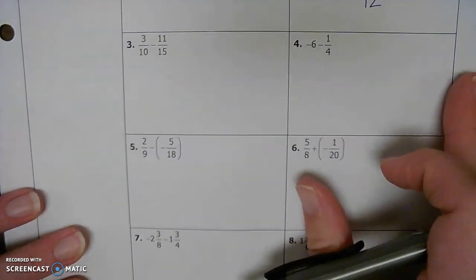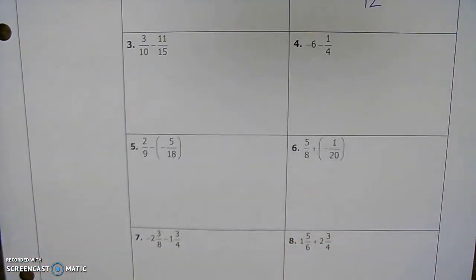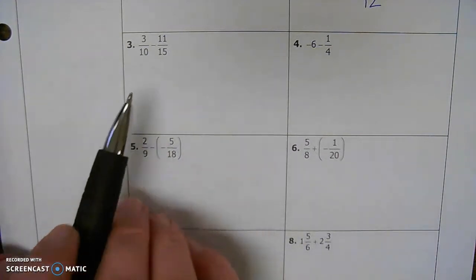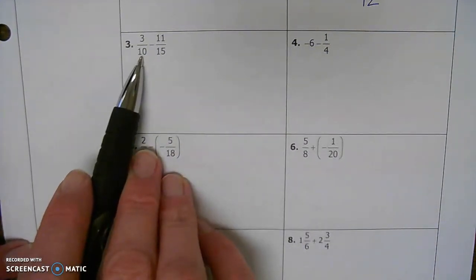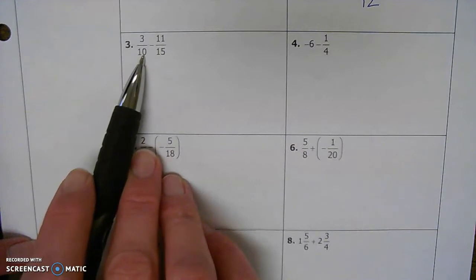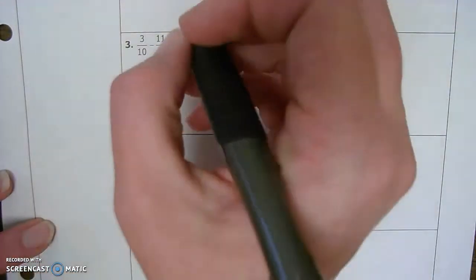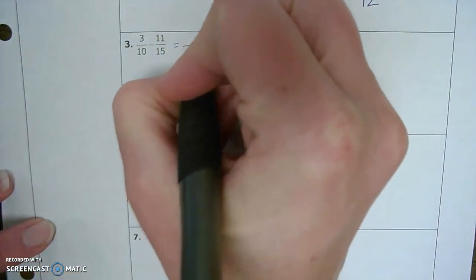When you look at number 3, they again do not have the common denominator. So here's what you want to do. You want to look at your smaller one and think of multiples of that. So 10, 20, 15 doesn't go into 20, 30. 15 does go into 30. So we're going to make both of these 30.